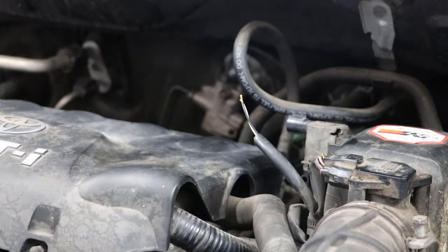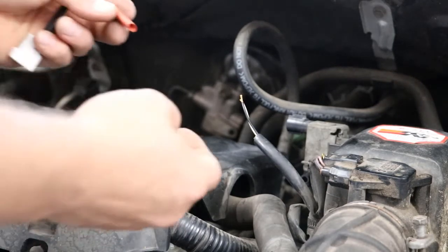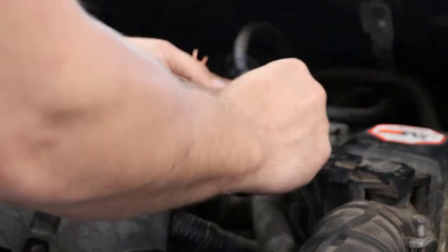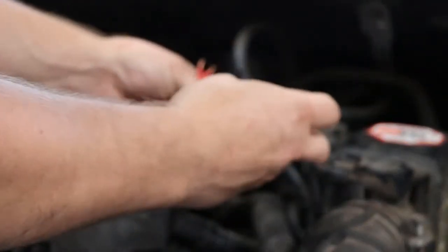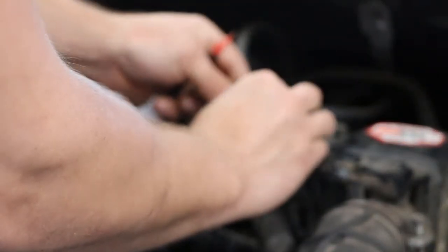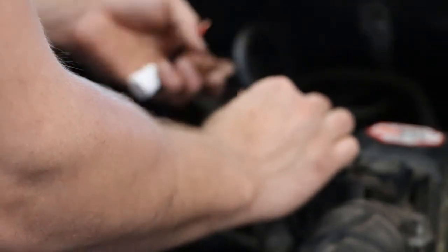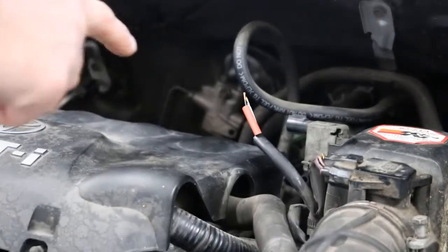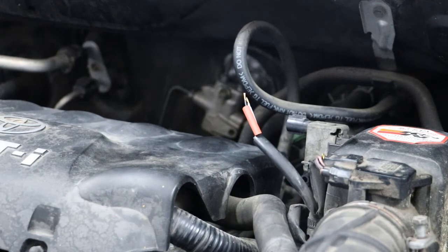Alright. So now what I'm going to do is place the one here. I'm going to do the red for the black wire and then the white for the white wire. And I have two shrink wraps here. So this is going to come from the ECM to these wires, which activates the purge solenoid here.